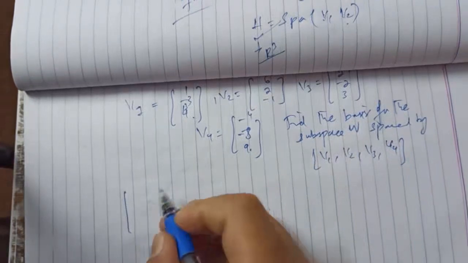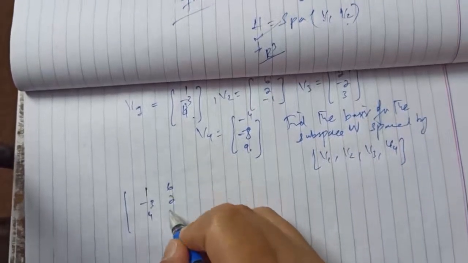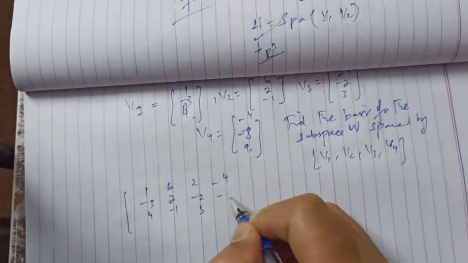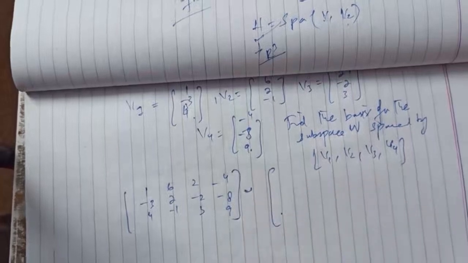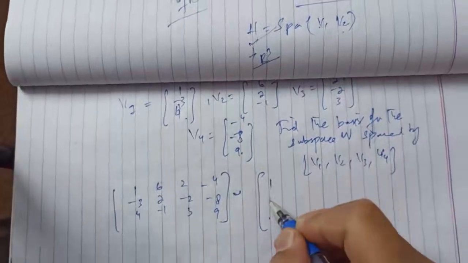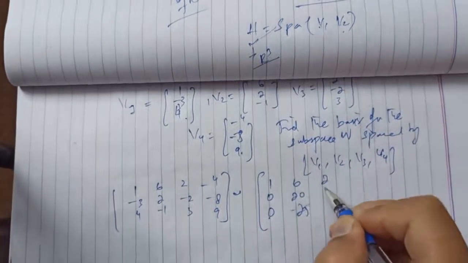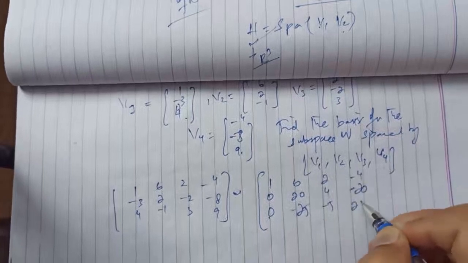But still we are going to solve that. 1 minus 3 4, 6 2 minus 1, 2 minus 2 3, minus 4 minus 8 9, and when you do some row operations on that it becomes 1 0 0 6 20 minus 25 2 4 minus 5 minus 4 minus 20 25.